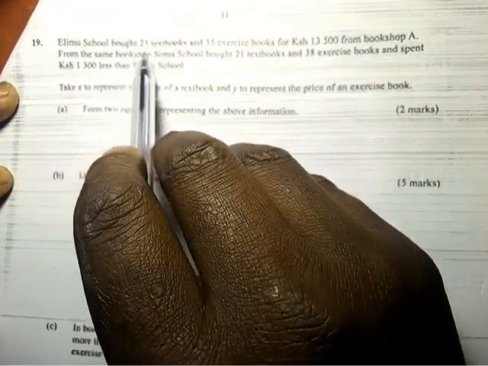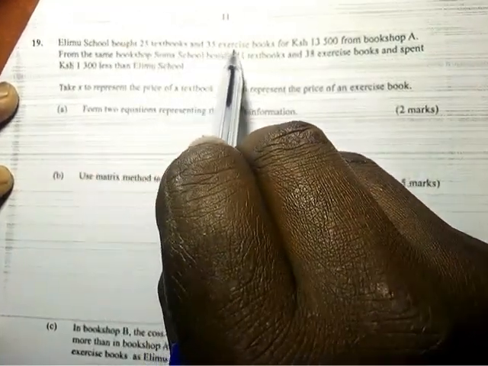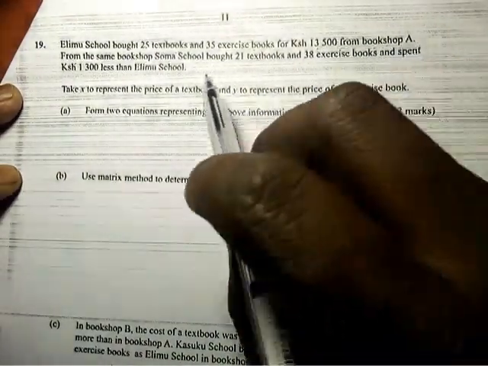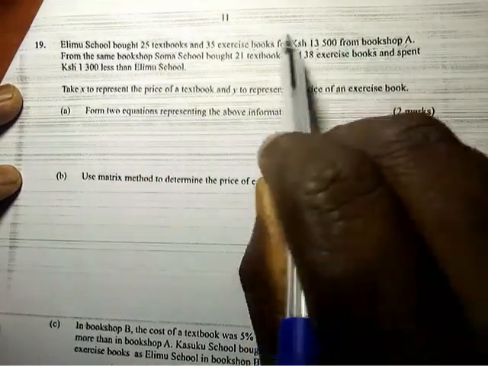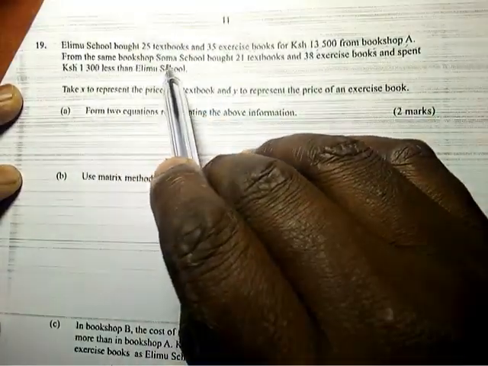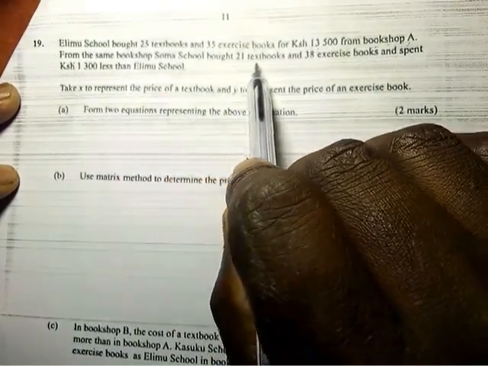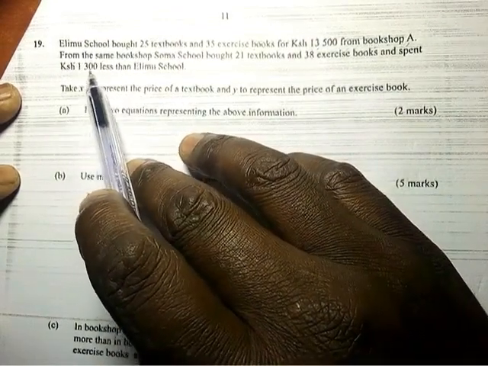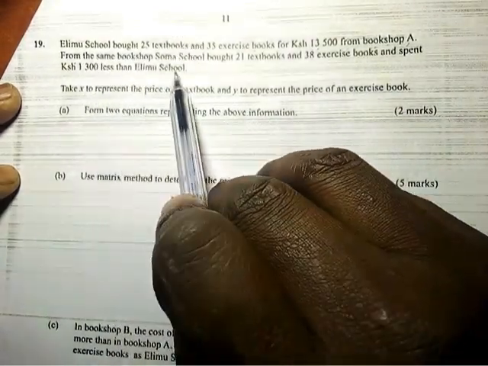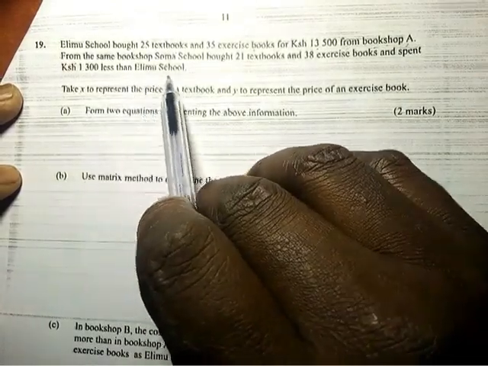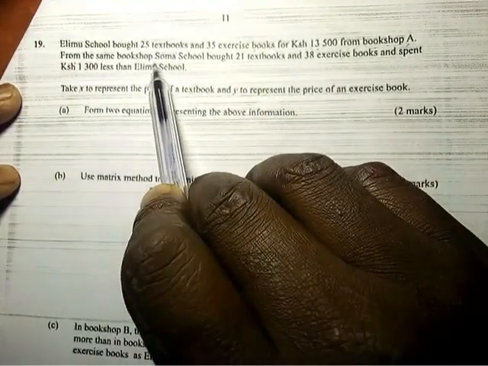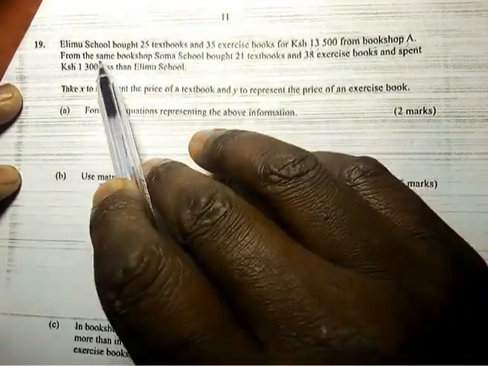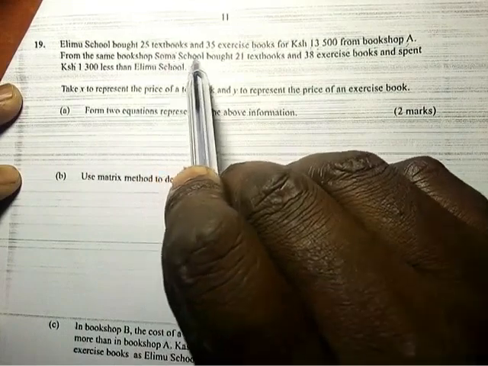Elimu School bought 35 textbooks and 35 exercise books for Kenya shillings 13,500 from a bookshop. From bookshop A. From the same bookshop, Soma School bought 21 textbooks, 38 exercise books, and spent Kenya shillings 1,300 less than Elimu. So, Soma wataspend 1,300 less, so tuna subtract hapa 1,300. Hiyo ndio pesa Soma walifanya nini?